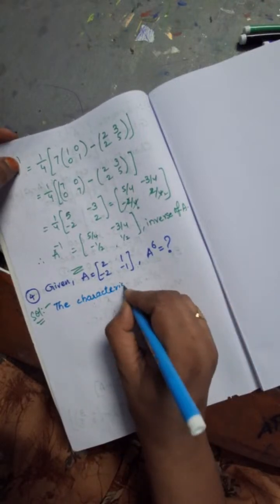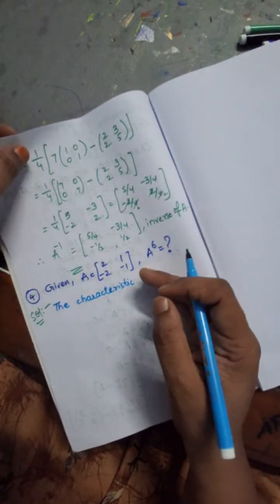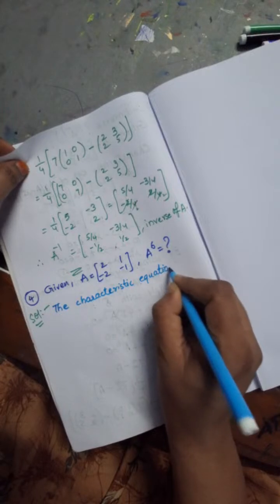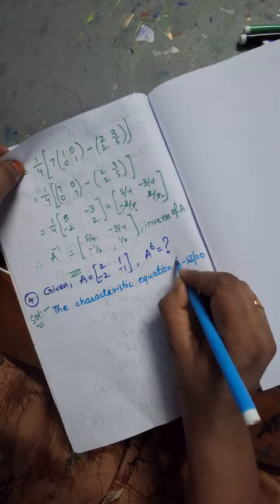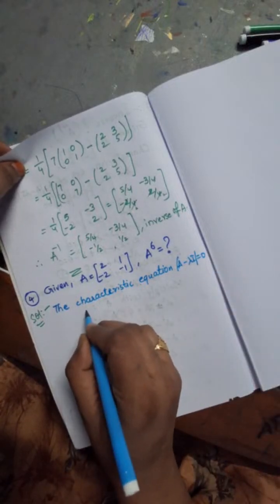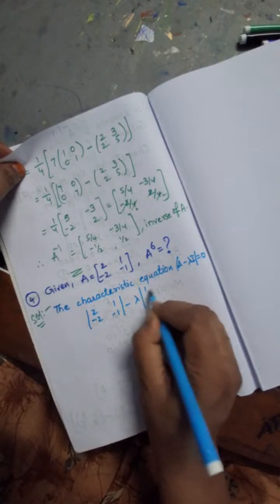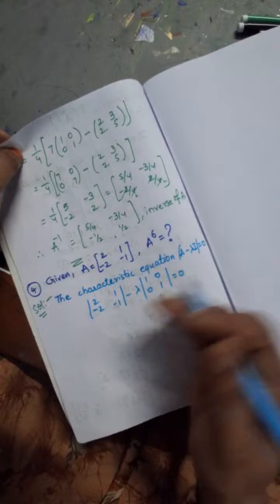In matrices we have to perfectly find the characteristic equation and lambda values. Okay, very important. What is the equation formula? |A minus lambda I| equal to 0. So A is how much? 2 1 minus 2 minus 1, minus lambda into 1 0 0 1. This step is very common in every problem.